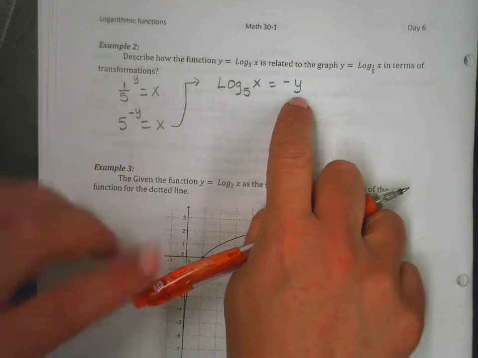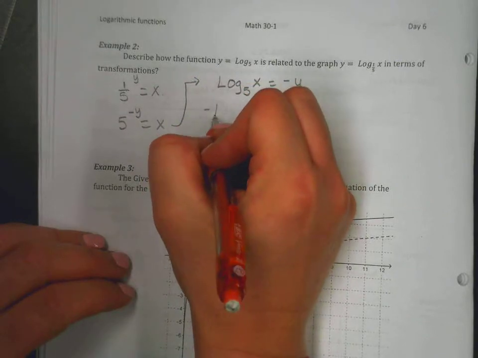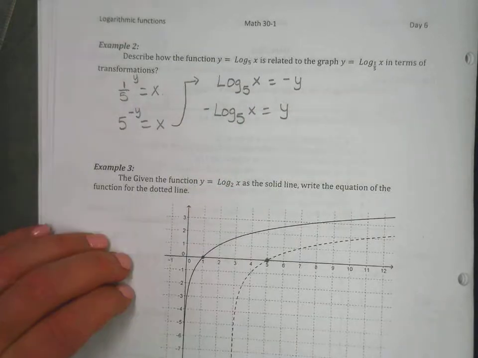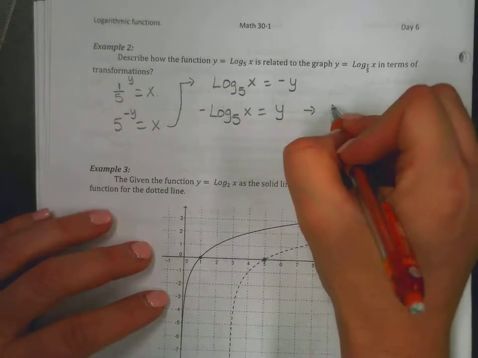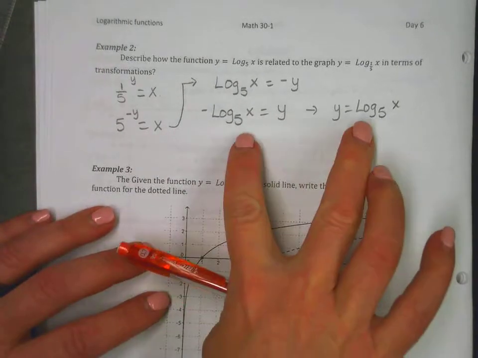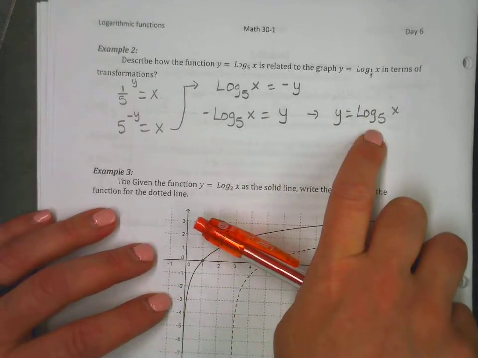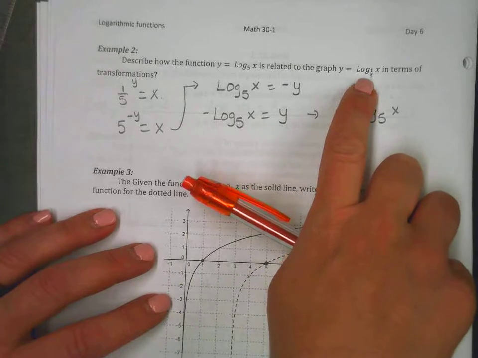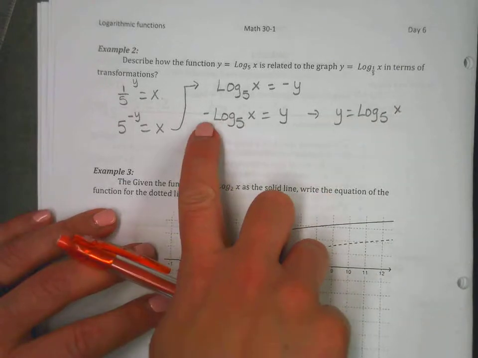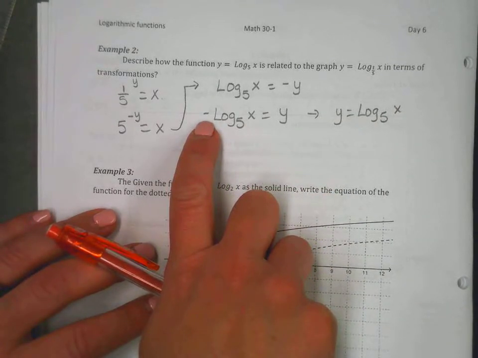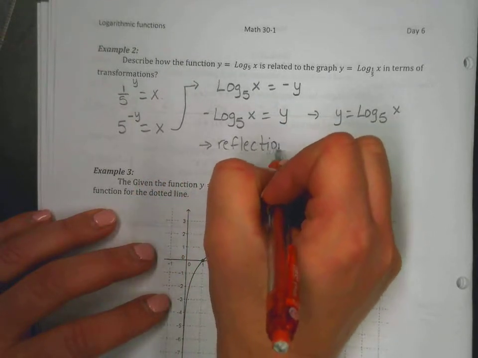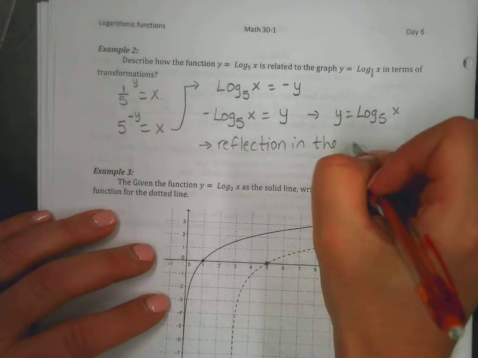If I solve this for y now, by dividing both sides by negative, I get negative log base 5 of x is equal to y. So if I compare this to my original logarithm base 5, now we can discuss the transformation that has occurred. Technically, a base 5 to a base of 1/5 is actually a reflection in the x-axis.